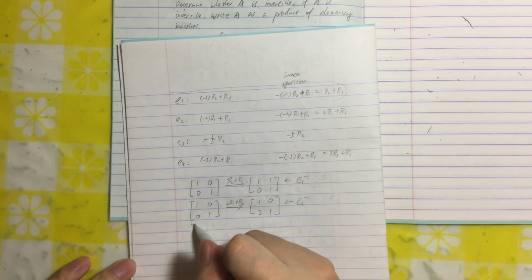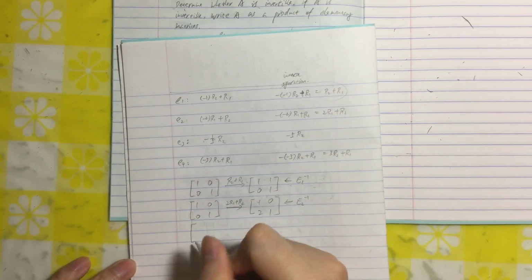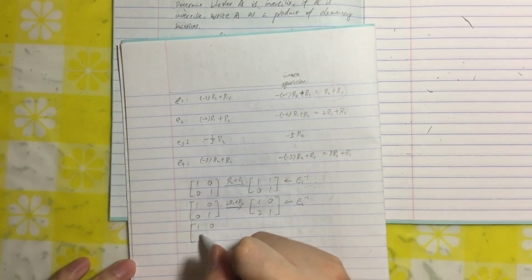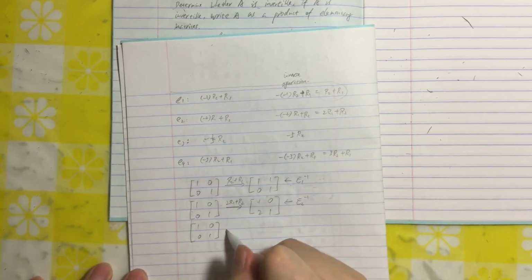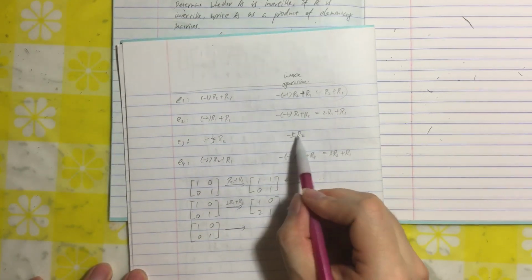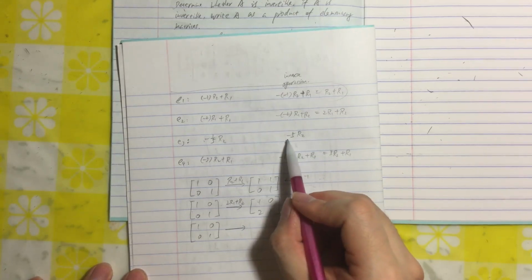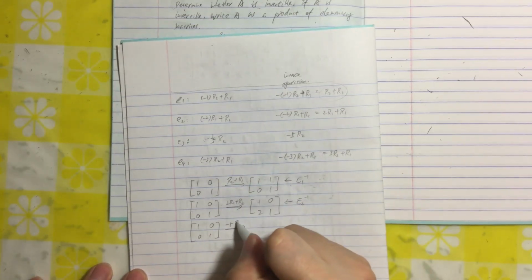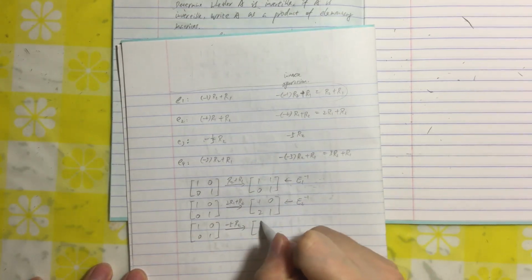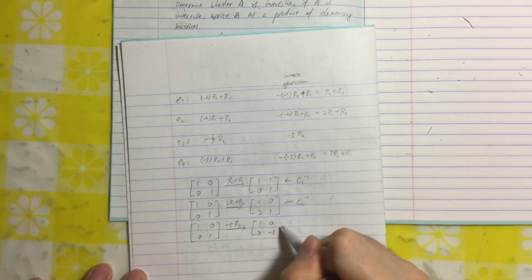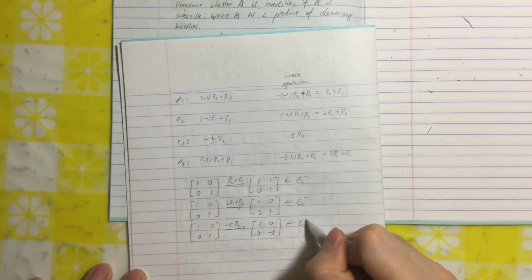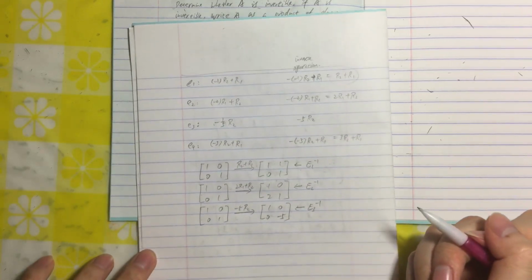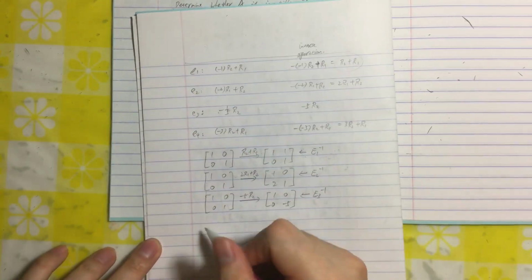Next, find the inverse of E3. Start from the identity matrix, 1, 0, 0, 1. Perform the inverse operation. We multiply -5 to row 2. I get 1, 0, 0, -5. That's the inverse of E3.